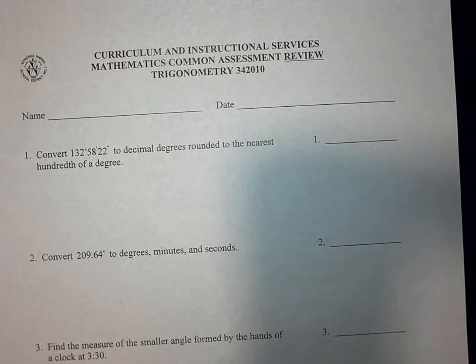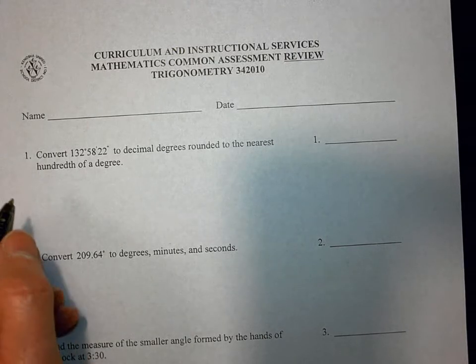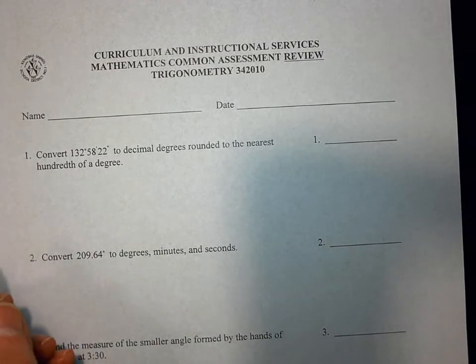Okay, trig review, common assessment review. I'm just going to try and explain what we did in case anybody missed any of these problems when we were in class. Okay, we have 132 degrees, 58 minutes, and 22 seconds.